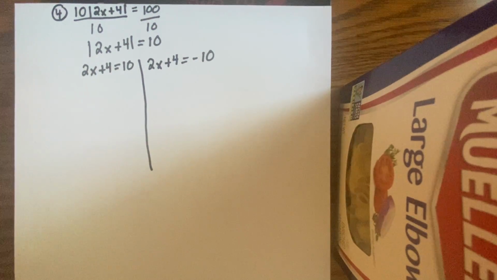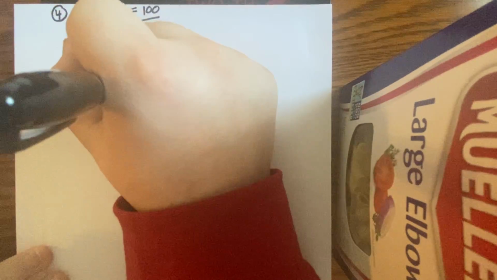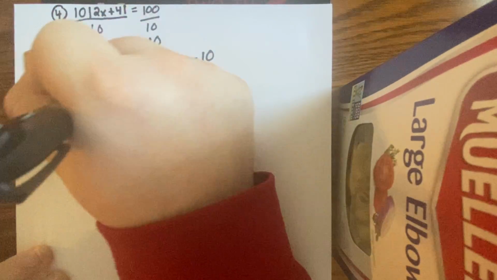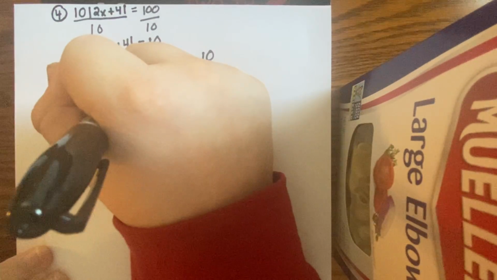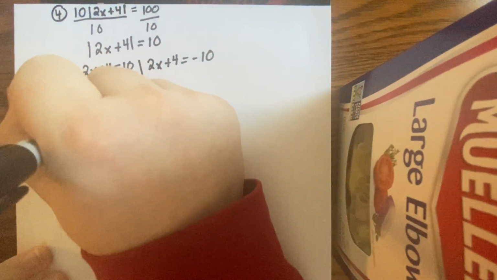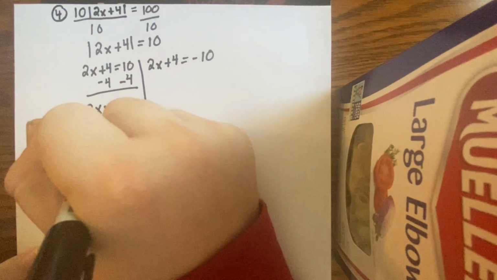And we just got to solve these two-step equations. So we subtract 4 from both sides, and we get 2x equals 6. And divide both sides by 2, we get x equals 3.